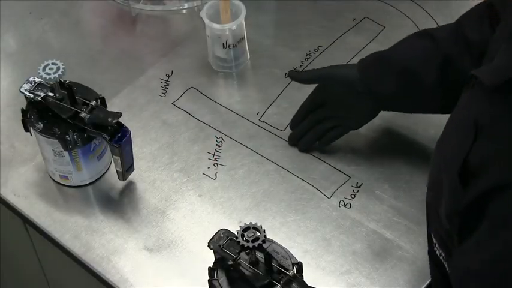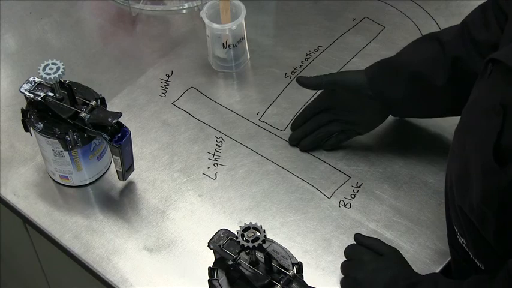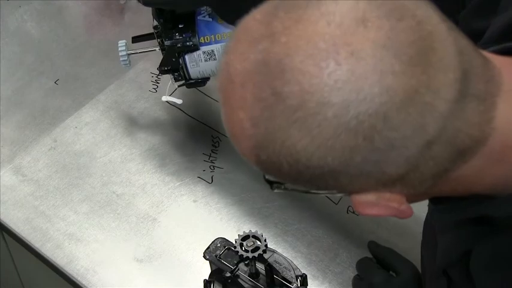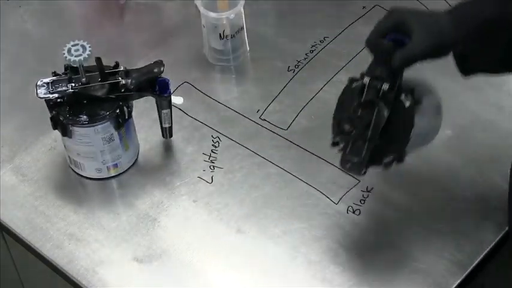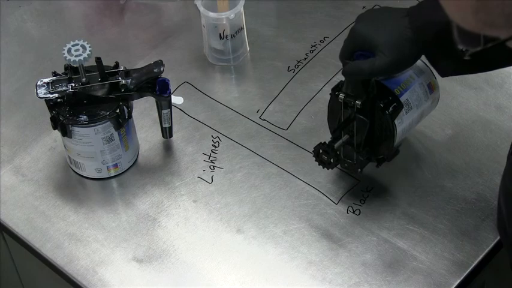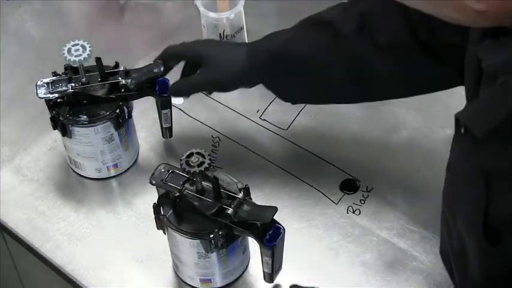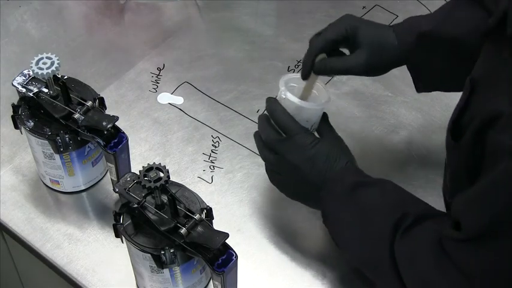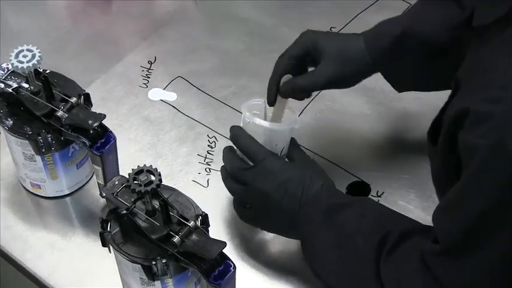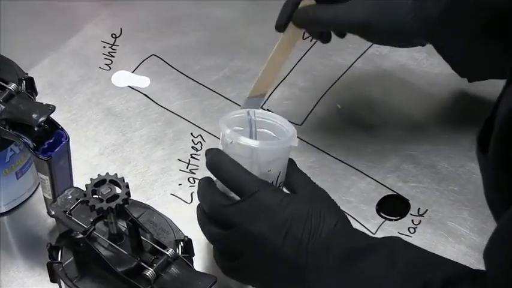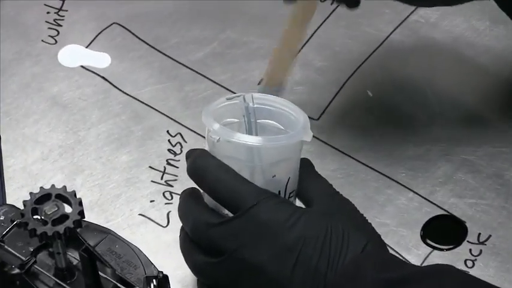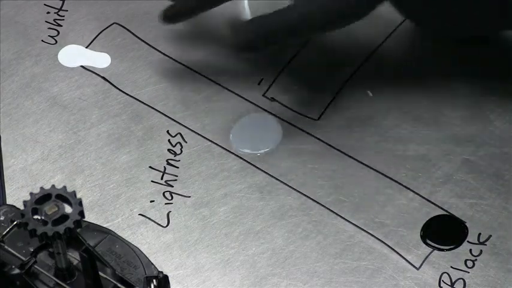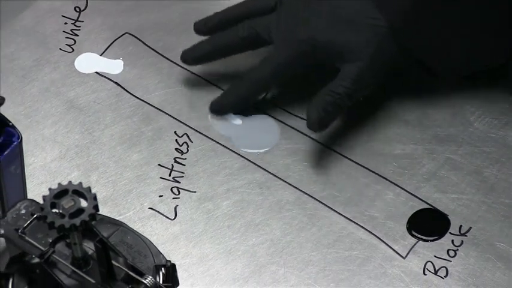What we have here is a graph representing the neutral lightness axis of the color wheel. At the top of it we have white. At the bottom of it we have black. If we add white and black together, we'll get gray. This is the neutral gray that represents the color that we mixed up earlier. I'm just going to put some of our gray paint right here in the middle. And we learn that if we add white to this gray, it will lighten our color.